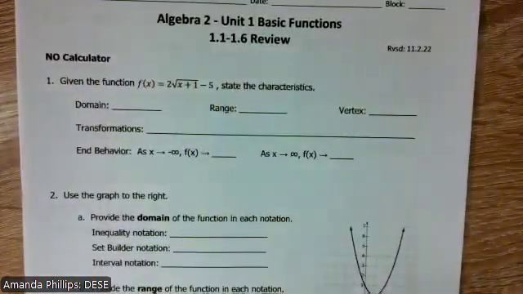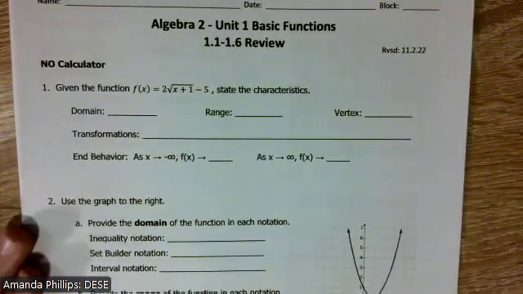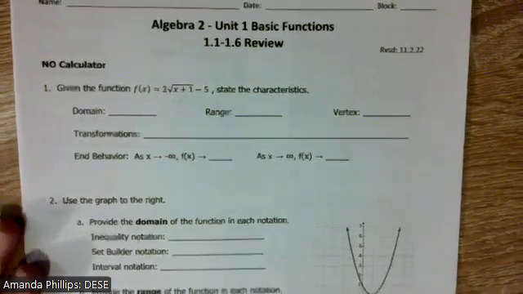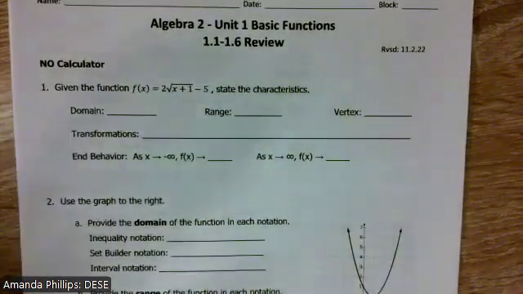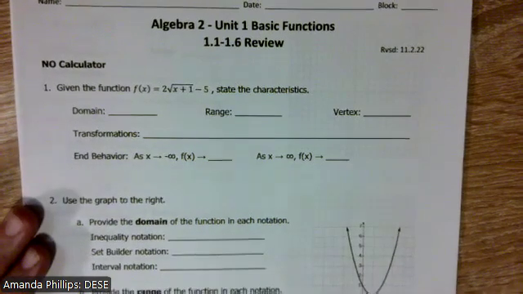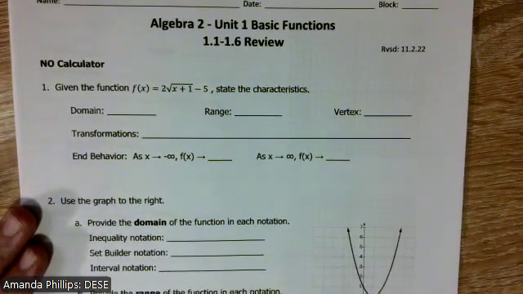Okay, this is our second review for our second quiz in Algebra 2 for Unit 1. And so we're just going to work through this together. So feel free to pause it, replay it, slow it down, speed it up, skim through it, whatever you need, because we need to make sure we're ready for our quiz, okay? So this covers sections 1-1 through 1-6.